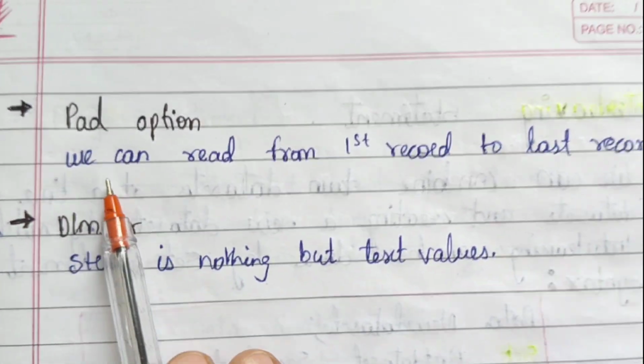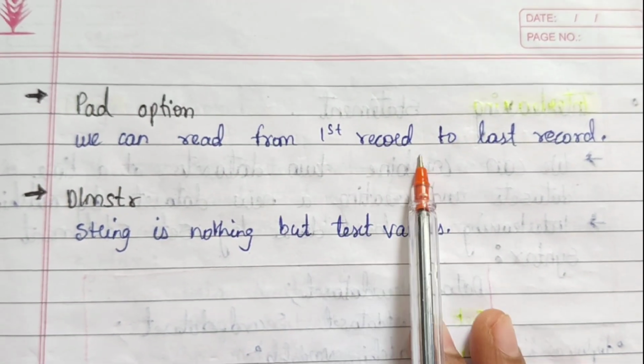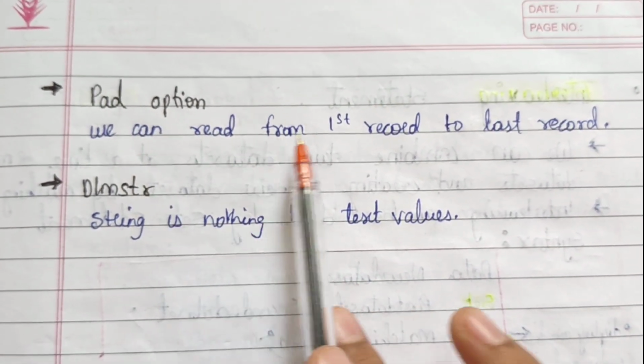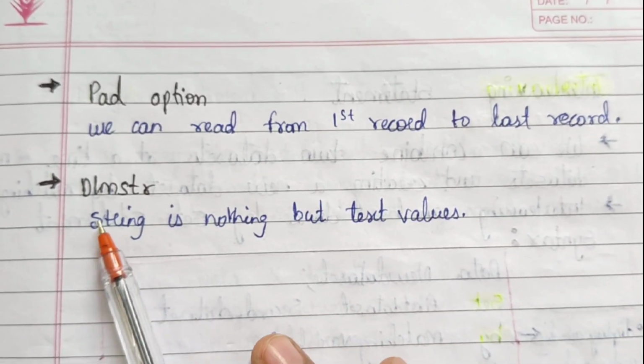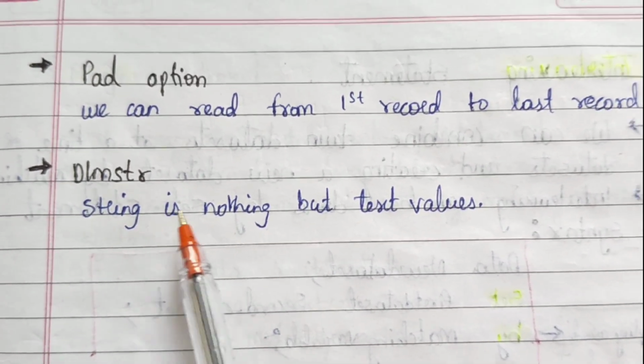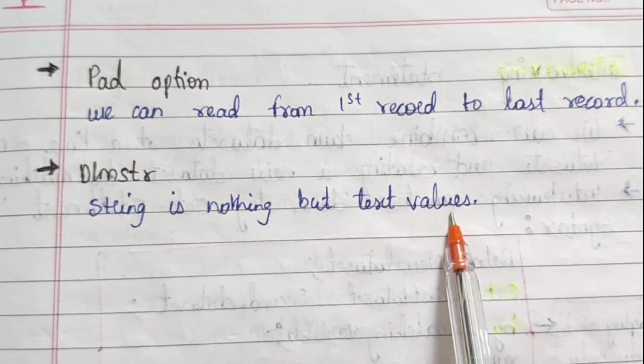Next is the PAD option. We can read from the first record to the last record. By using the PAD option we can read from first record to last record, and this is used with DLM and a string. This string is nothing but text values.